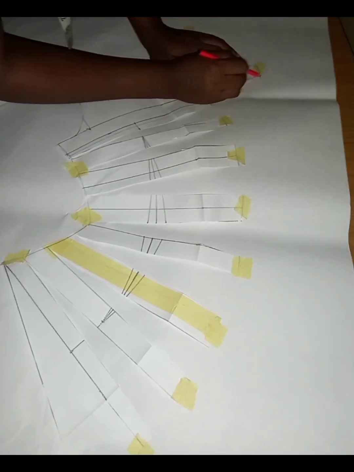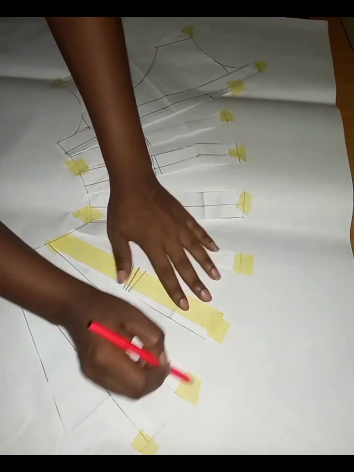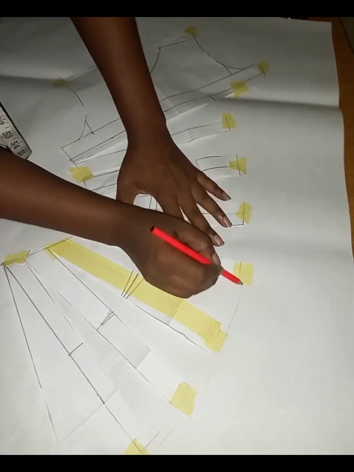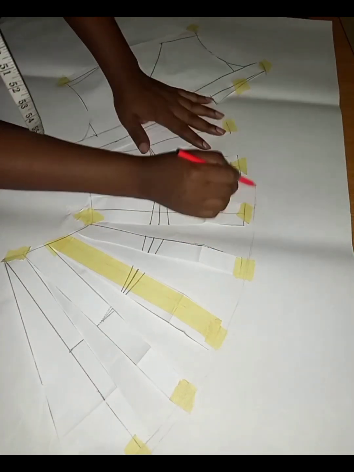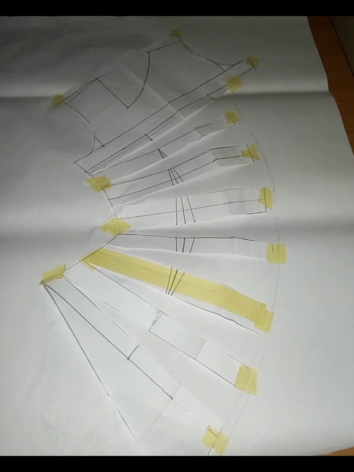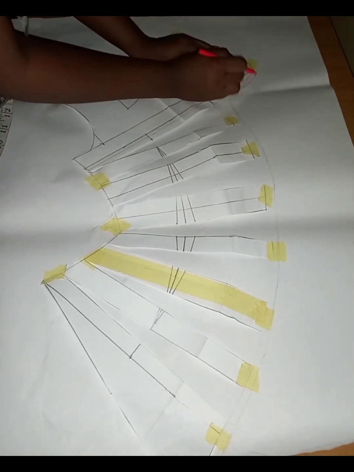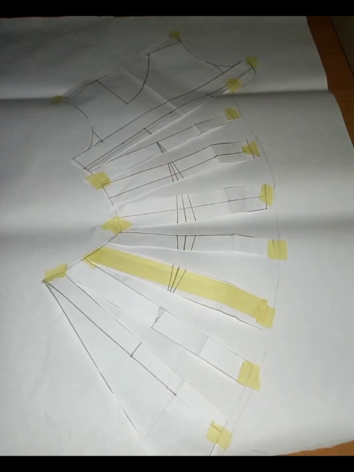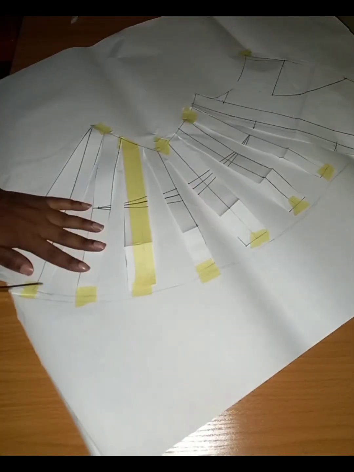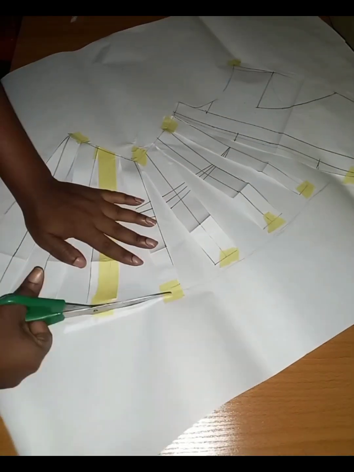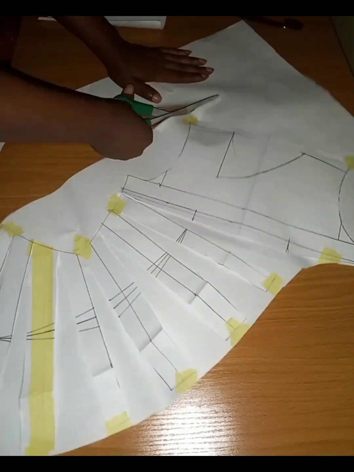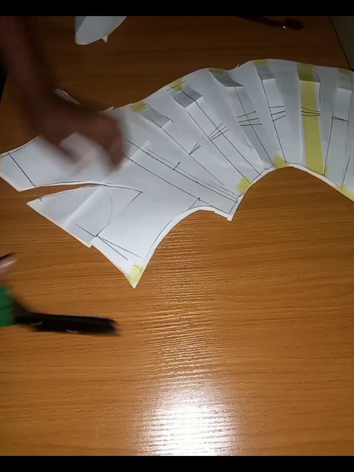Okay, so after I've been able to use my paper tape to tape it down, I'm going to use my pencil and just pencil this. Please take note, if you are remaking this on paper, you have to add extra seam, or better still, just go with the flow, and then on your fabric you will add a seam. And don't forget to always mark the necessary points you'll be using. Mark the points so that you will not get confused when you start joining, or when you want to start making your asymmetric.